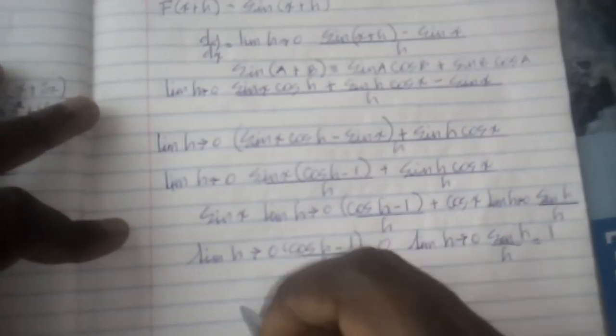With that knowledge we can now replace it here. So we have sine x, and remember the limit as h tends to 0 of (cos h minus 1) over h is 0, so place 0 there, plus cos x, and what do we have here?